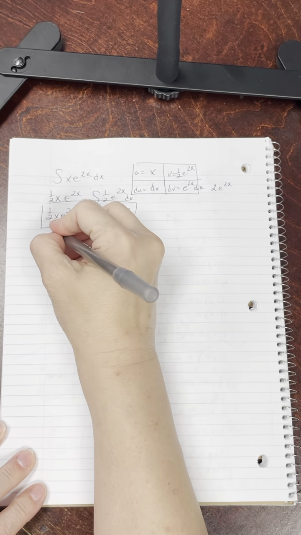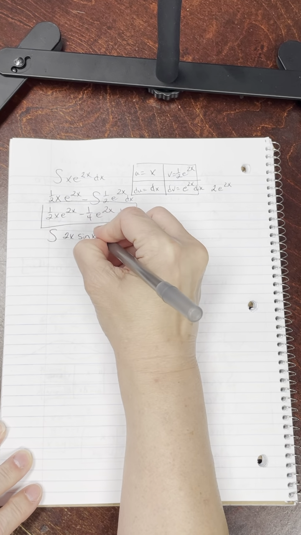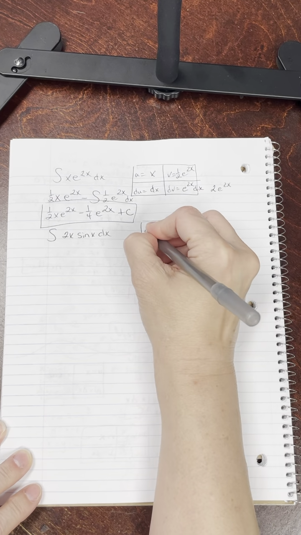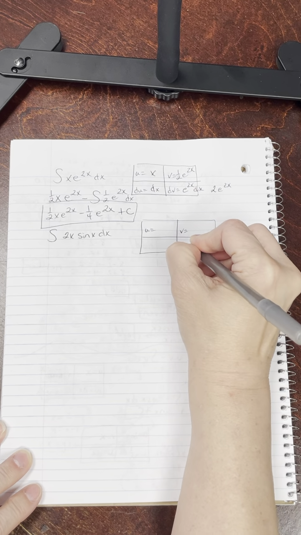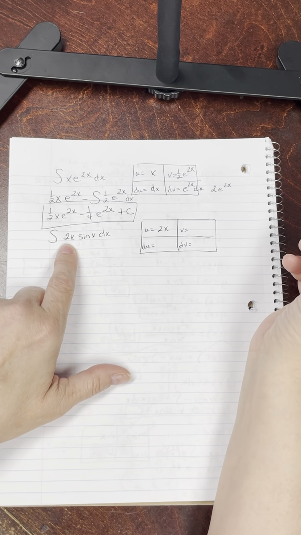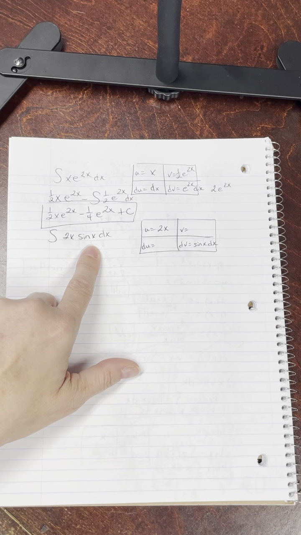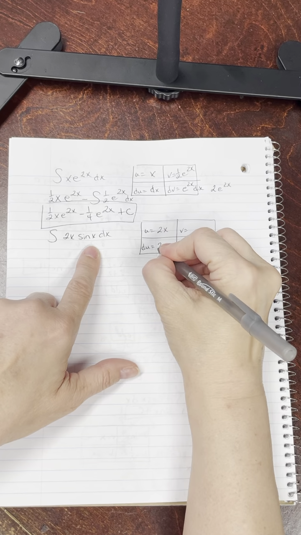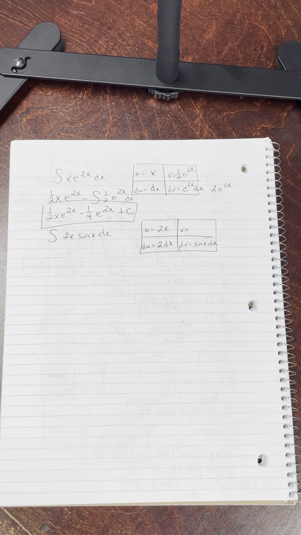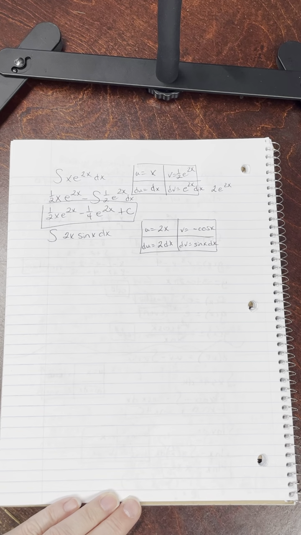Example 4, integrate 2x sine x dx. Box. U equals, v equals, dv equals, du equals. The first part is 2x, and then the second part is sine x dx. Derivative of this one goes to 2 dx. And then working backwards, where does sine come from? It comes from negative cosine of x. It does not need the dx.